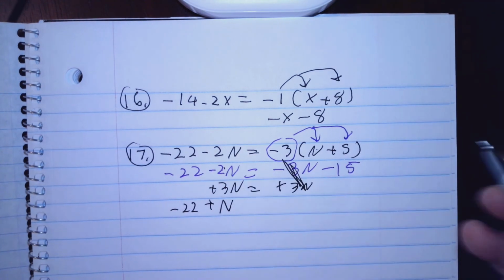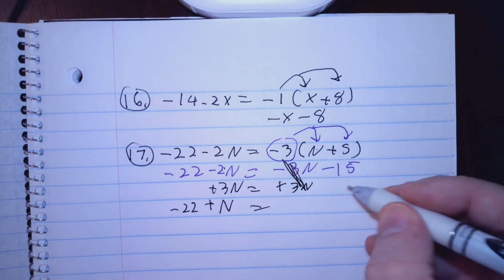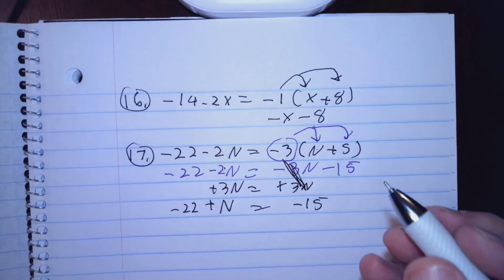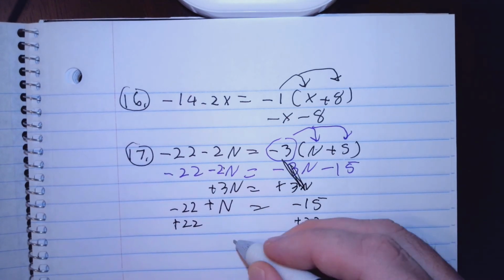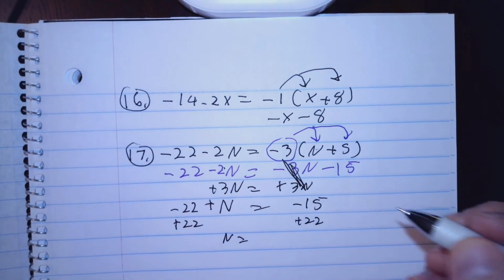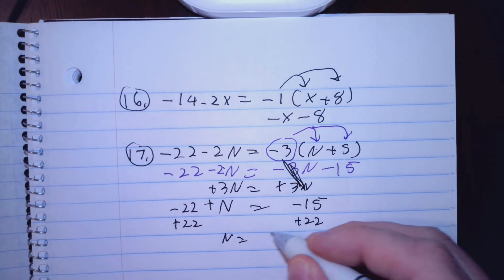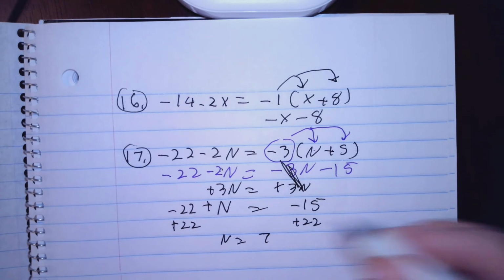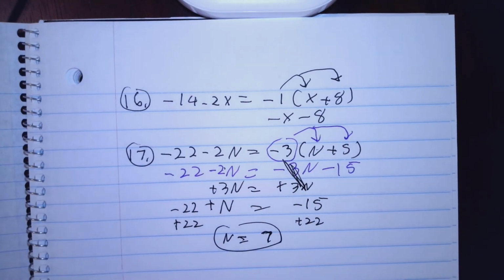Negative 2 plus 3, positive n's. And we have negative 15 left. So it looks like I just got to add 22. Add 22. And I get the answer of n equals 7. N equals 7. All right, moving on down the road.